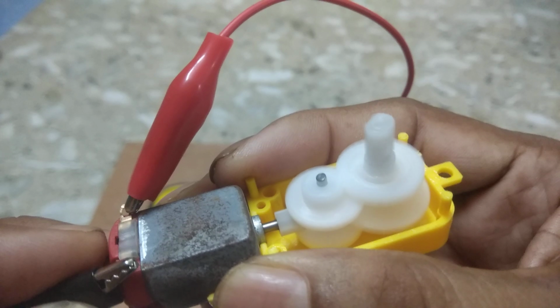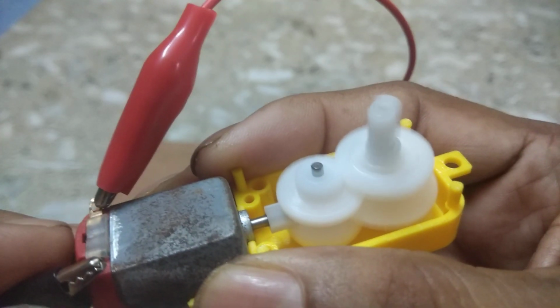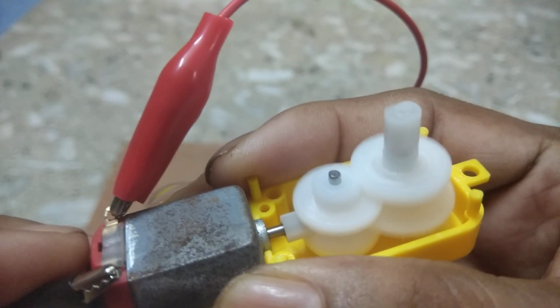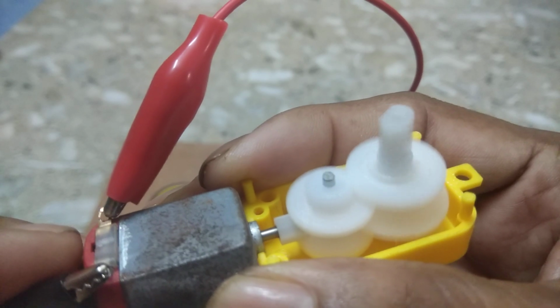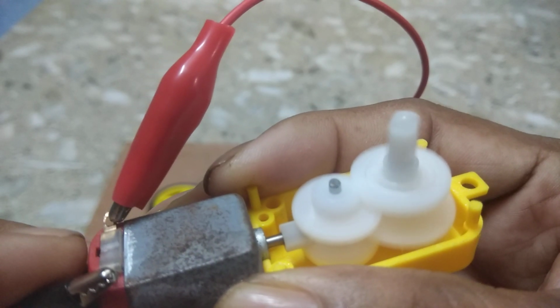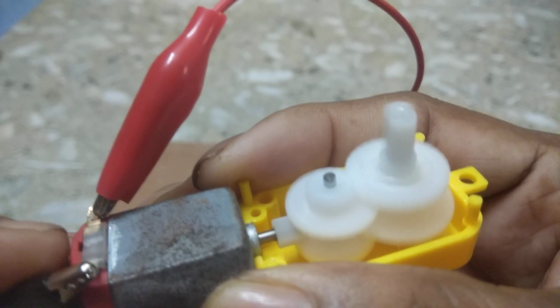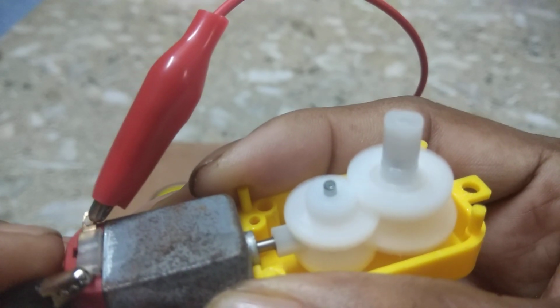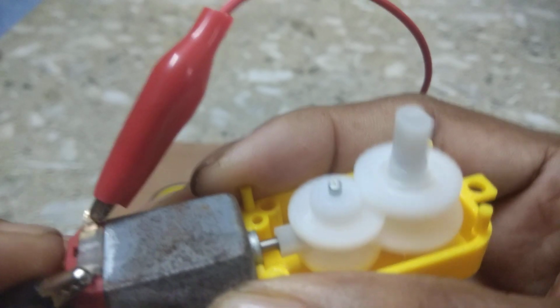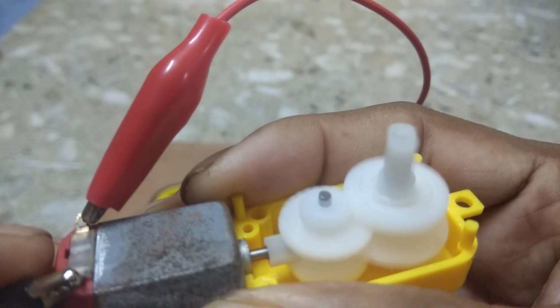Now you see how this geared motor is working. In here there are 5 gears, 1, 2, 3, 4 and 5. Now we deal with some other theories also, that is the principle of gear.